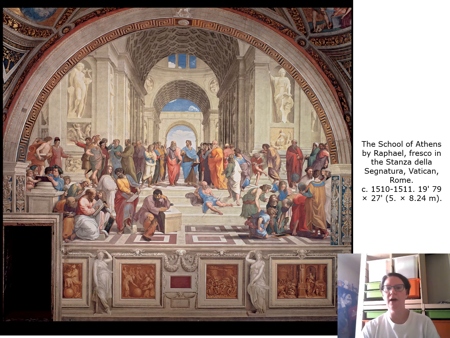This is the School of Athens by Raphael. It is a close-up of the fresco from the room that we just looked at. Raphael creates an architectural space within the fresco that is reminiscent of classical antiquity. You can see the barrel vaults have a decorative honeycomb pattern on them. Those barrel vaults reflect something called a coffer.